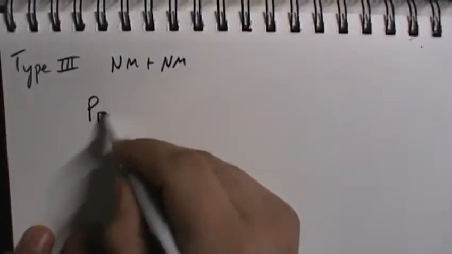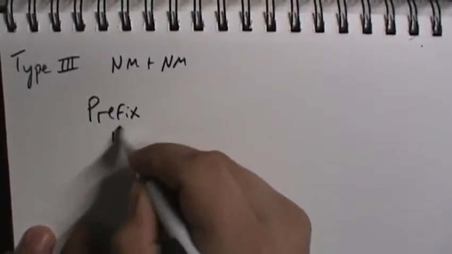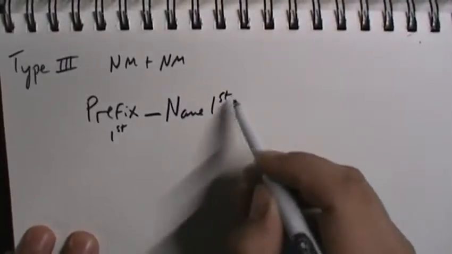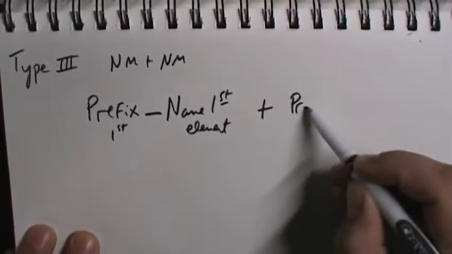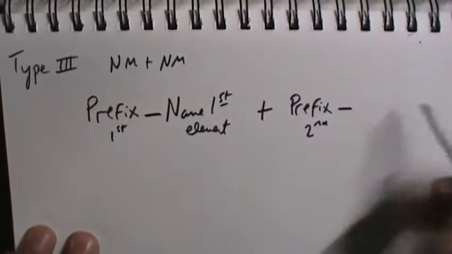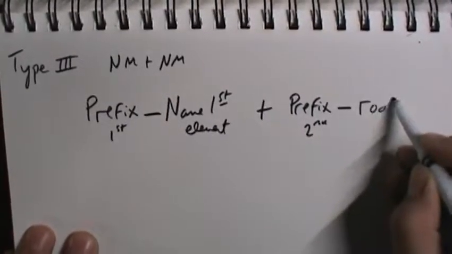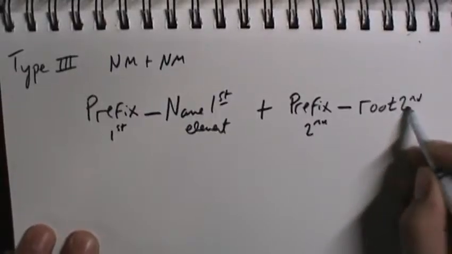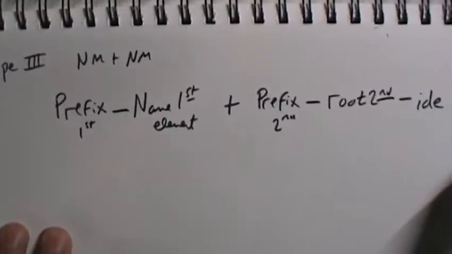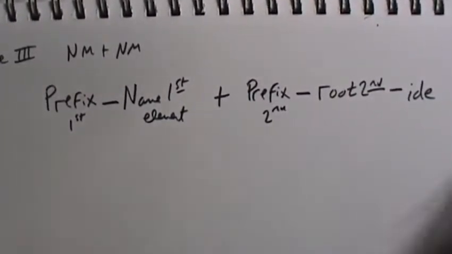So we're going to write the prefix for the first element, attach it to the name of the first element, plus the prefix for the second element, attached to the root of the second element, attached with the suffix IDE to signify that it's a compound, where the second element comes from the periodic table.